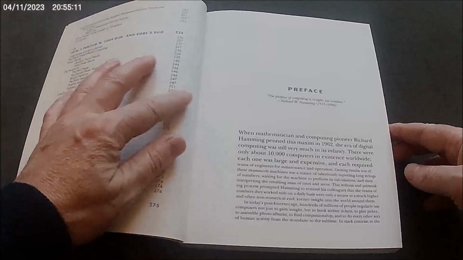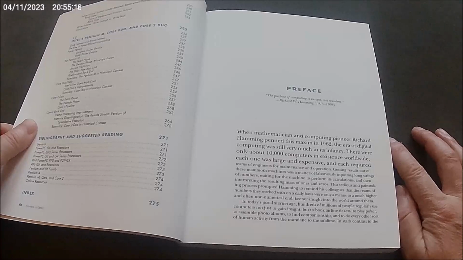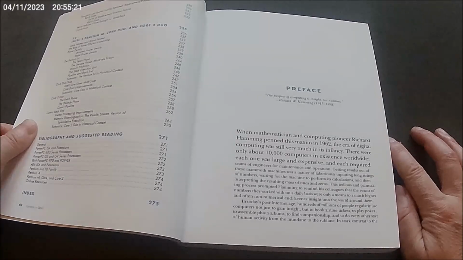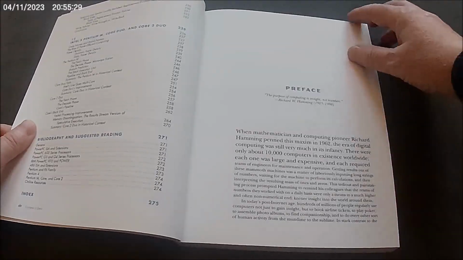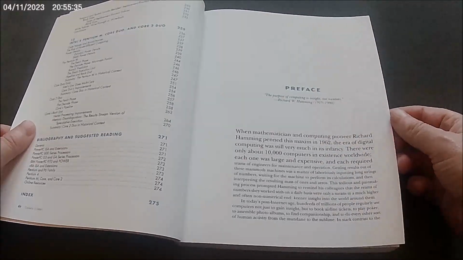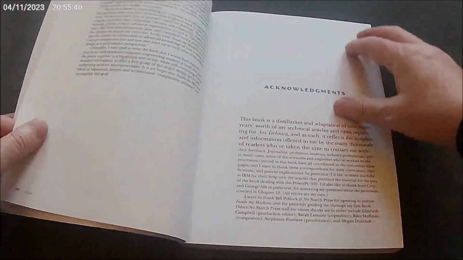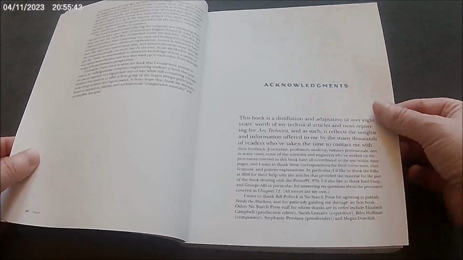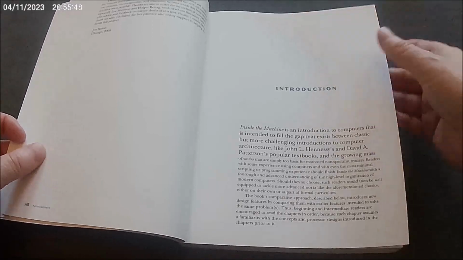So I'll just read over the first little bit here. Preface. When a mathematician and computer pioneer, Richard Hamming, penned the maxim in 1962, the era of digital computing was still very much in its infancy. There were only about 10,000 computers in existence worldwide. Each one was large and expensive, and each required, and so it continues. So it's beautifully written, beautifully put together, and it's a nice kind of wordy description, but there's lots of fantastic images as well.